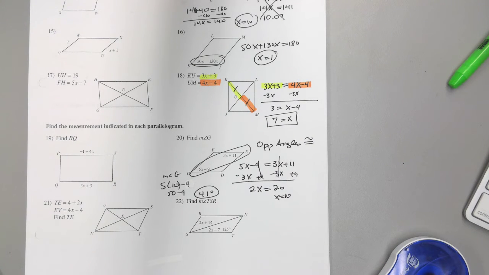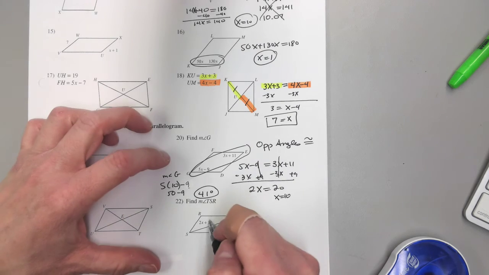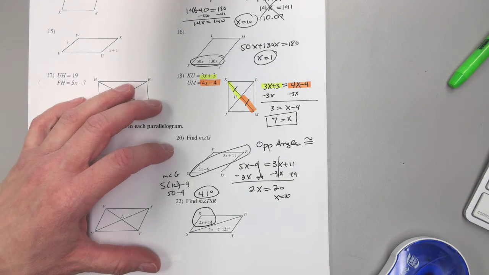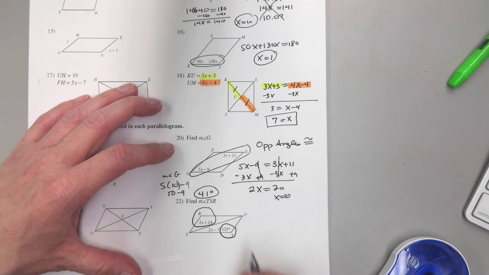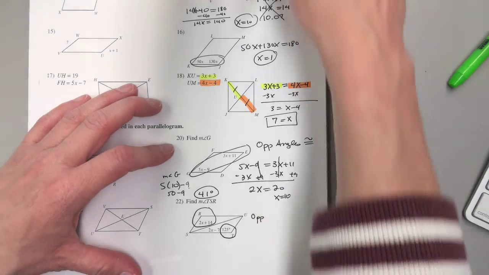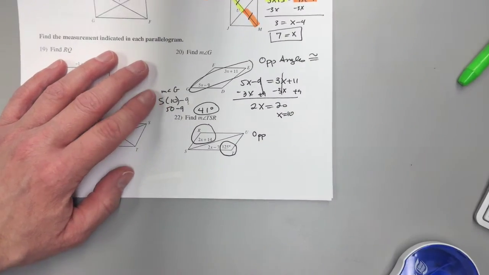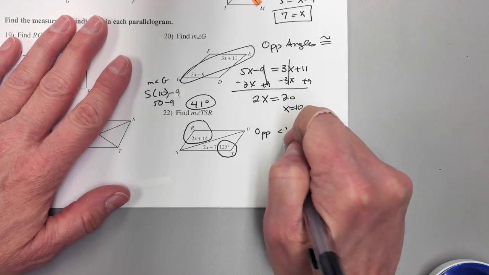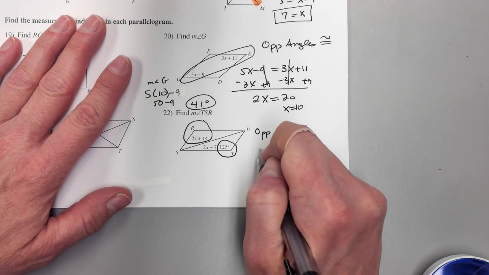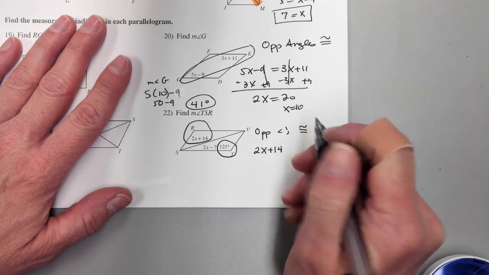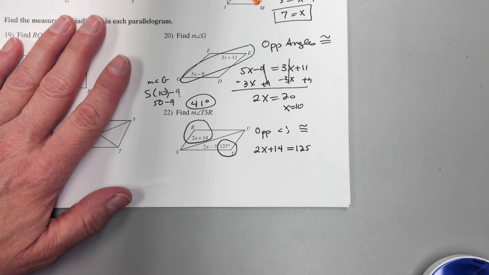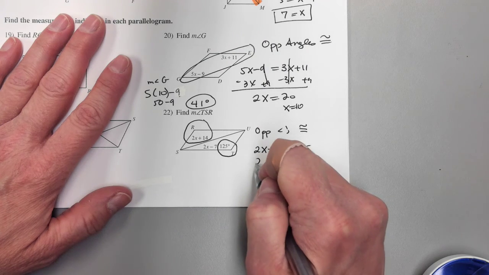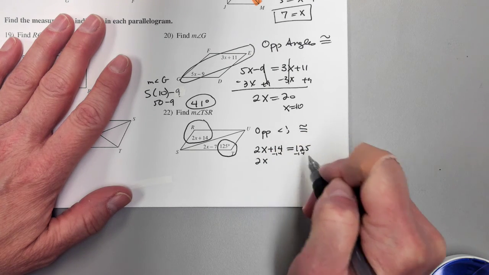Okay, this last one is a little bit difficult to see what they're showing us. I believe they're showing us that angle R is 2x plus 14, and that angle T is 125. Again, we have opposite angles, and I'm going to zoom in for you too. I didn't realize how small this was. Opposite angles are congruent. So 2x plus 14 equals 125. That much we've got. So in knowing that, we can start solving if I subtract off my 14.